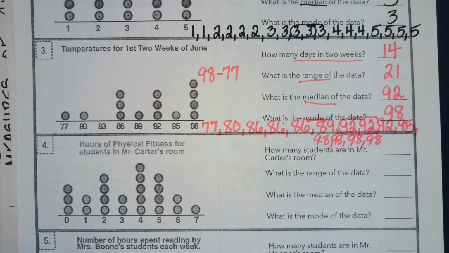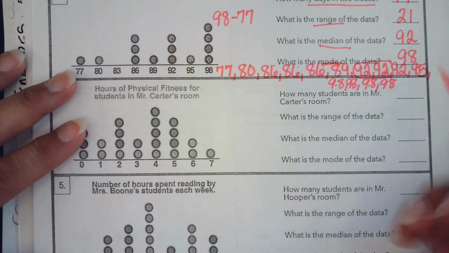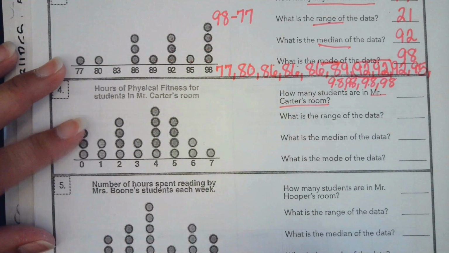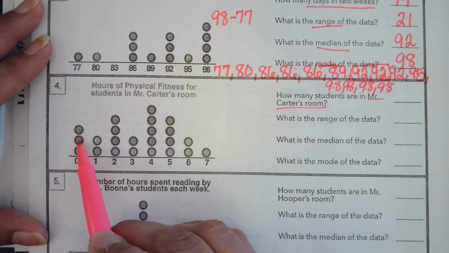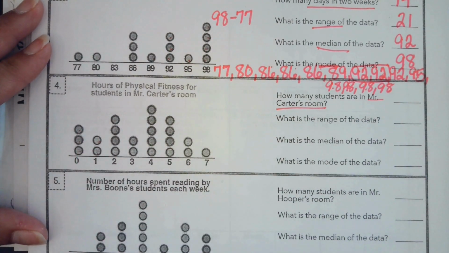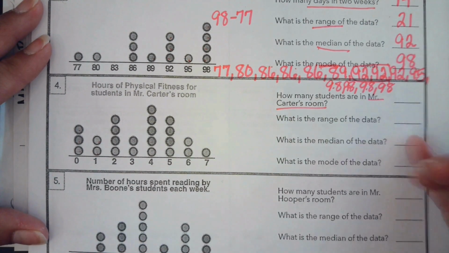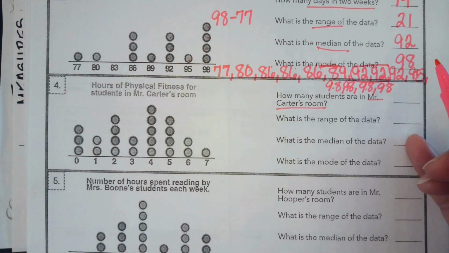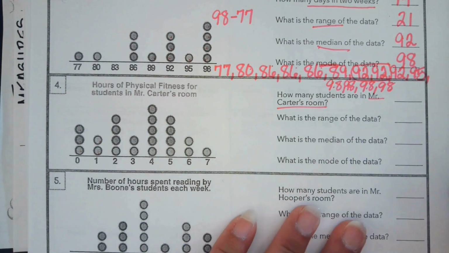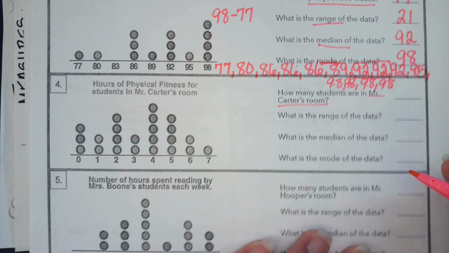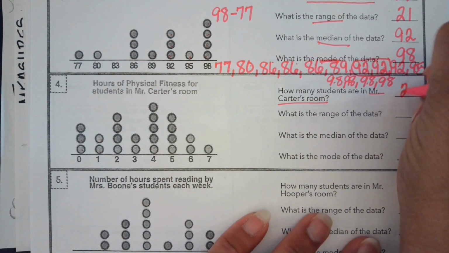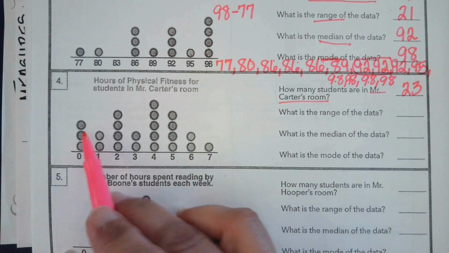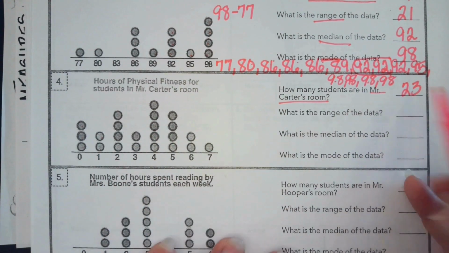Good. All right, let's look at the next one. It says how many students are in Mr. Carter's room? It doesn't tell me anything different, so these all count as one student. So let's count and see how many students are in Mr. Carter's class. All right, who wants to volunteer the number? Harper. 23, good. So whenever you count all of these, you should get 23.